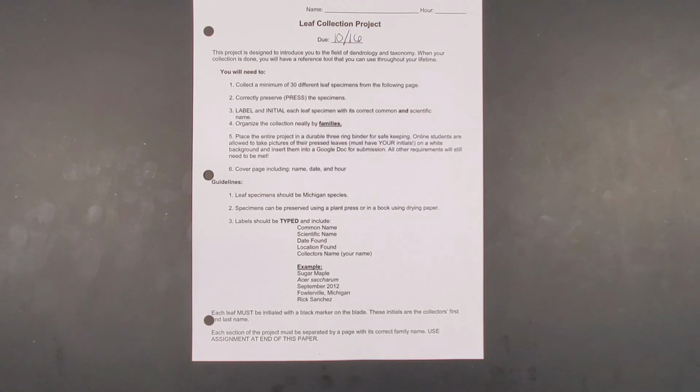The last part of this is that in your final project, all of the different samples are going to be organized by what tree family they belong in. And you're going to have a subtitle page to show those different tree families.